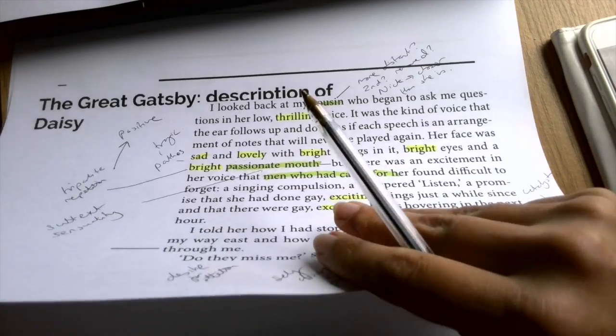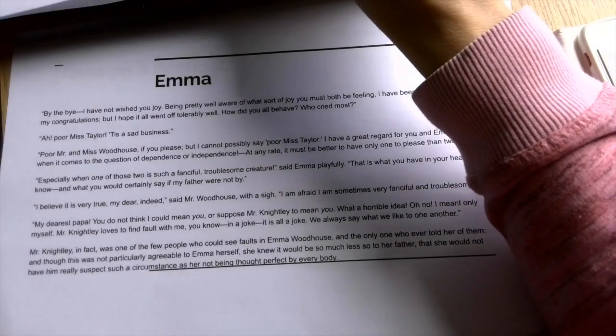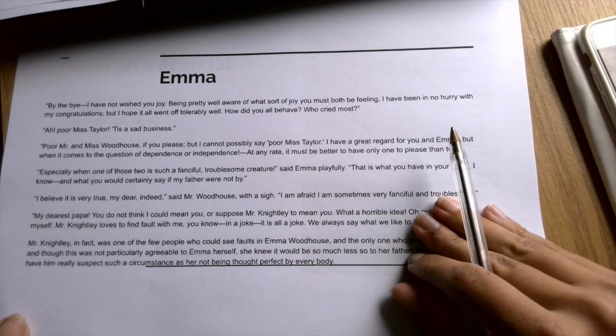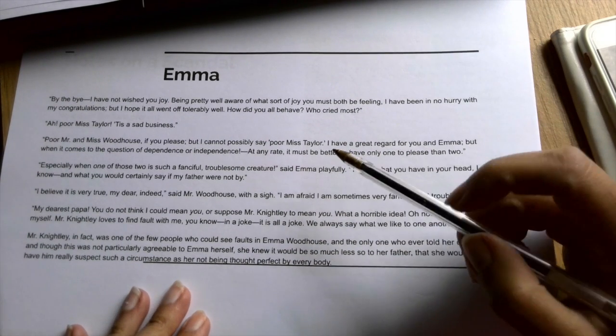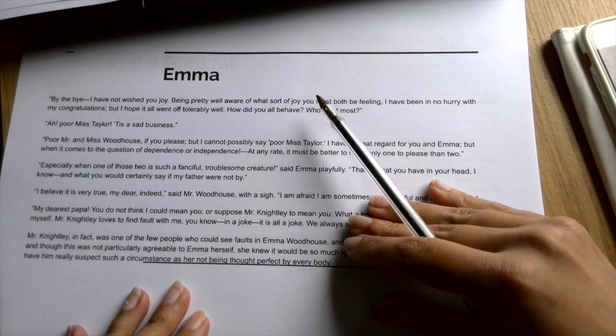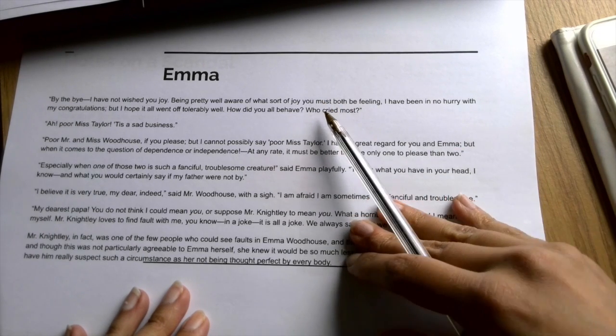Okay, the next one we've got here is from Emma by Jane Austen, and this is from the opening chapter where Mr. Knightley has joined Emma and her father as they talk about Miss Taylor's marriage to Mr. Weston.